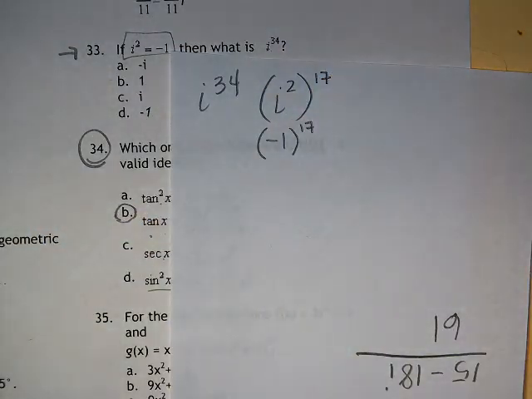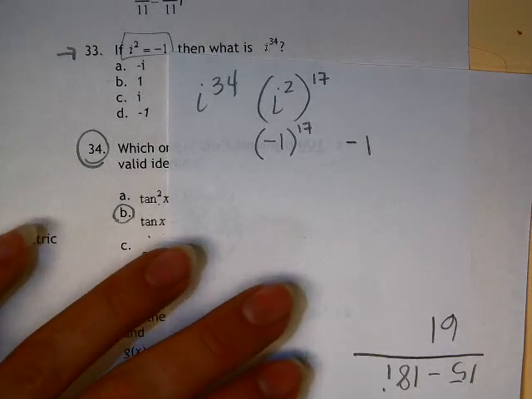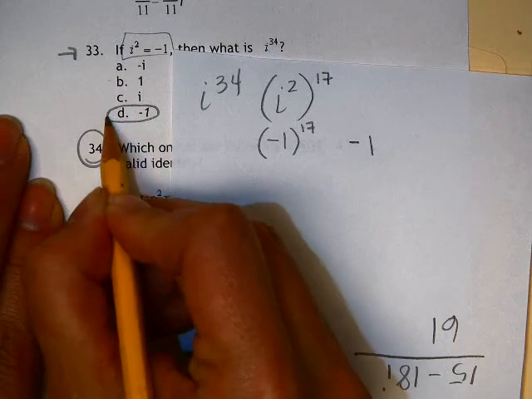And so if I multiply negative 1 17 times, an odd number gives me a negative answer. An even number would have given me a positive answer. So my answer here is simply negative 1.